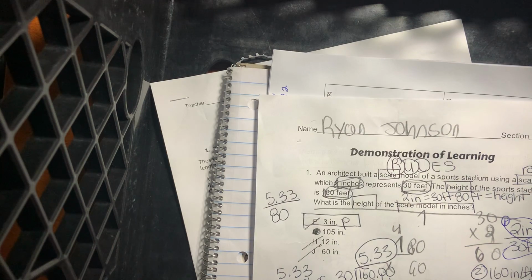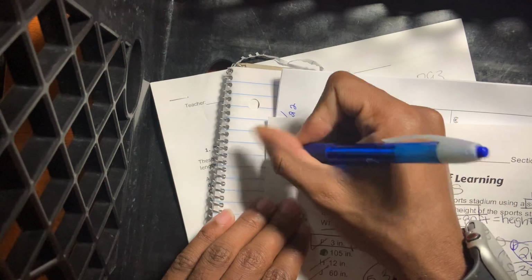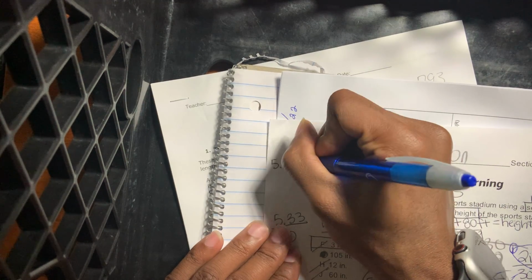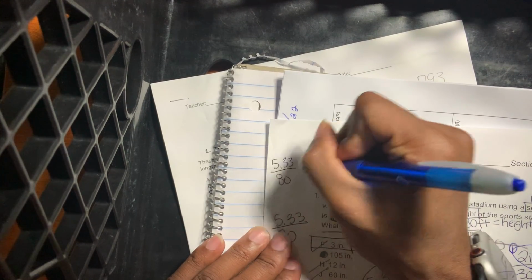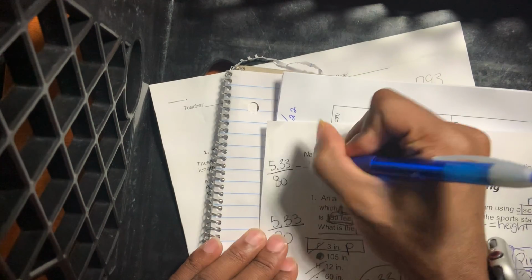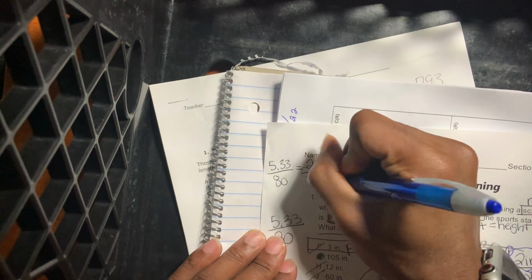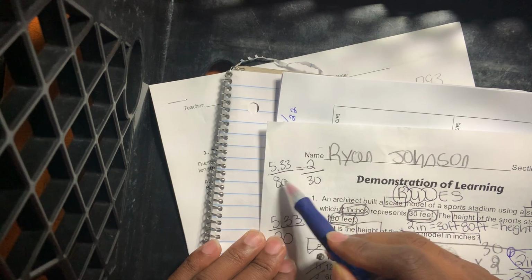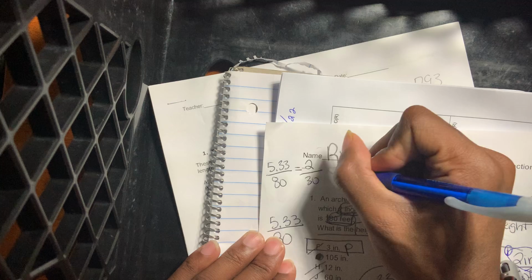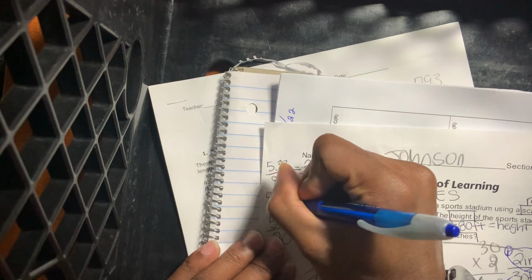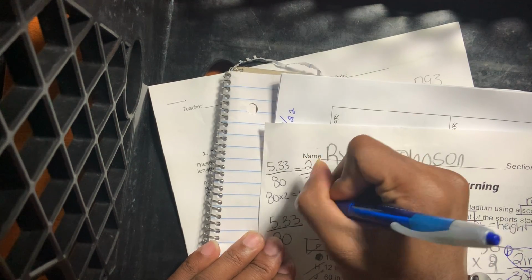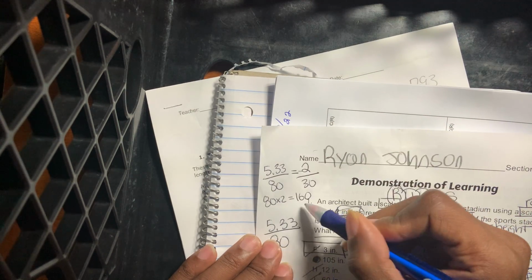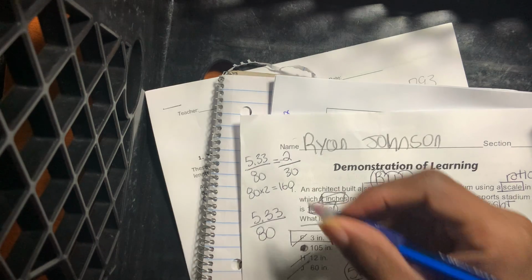So 5.33 over 80 is equal to 2 over 30. Now we got to do some cross multiplication, right? So 80 times 2 is equal to 160. Now 30 multiplied by 5.33 should be approximately equal to 160 as well.